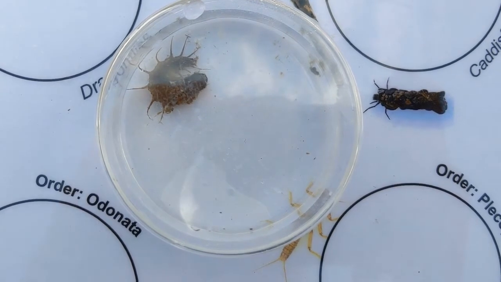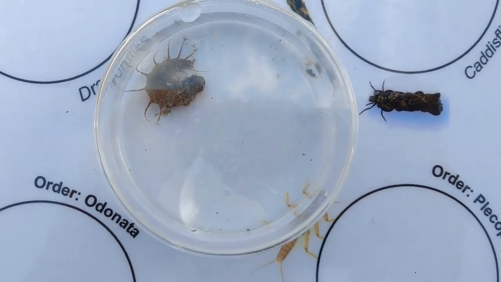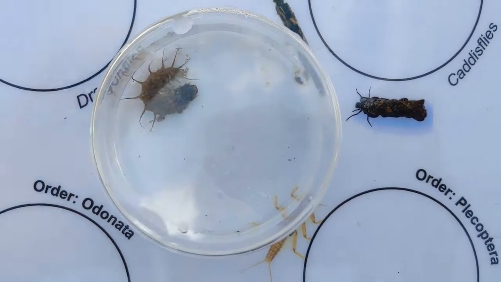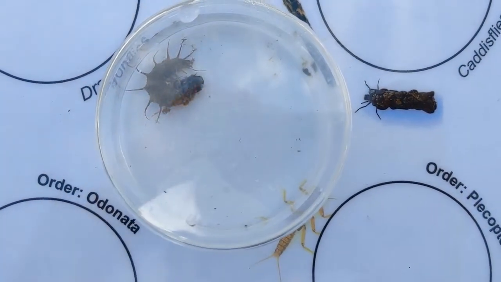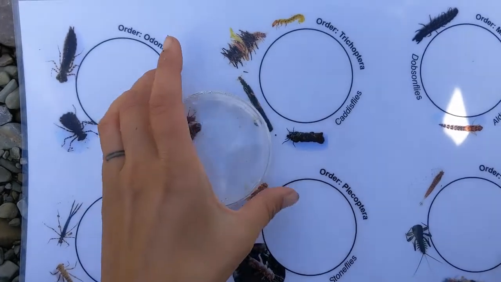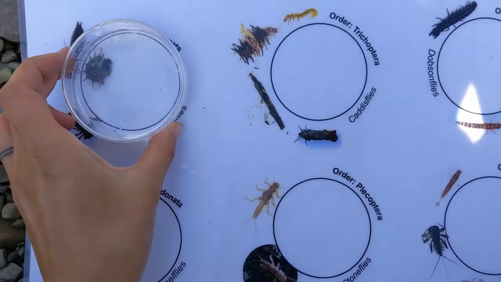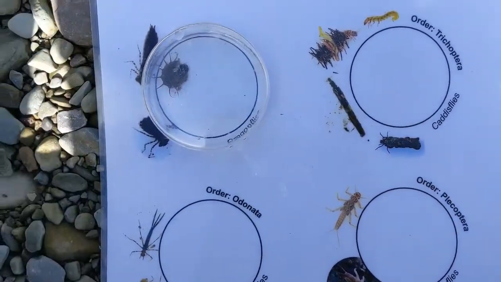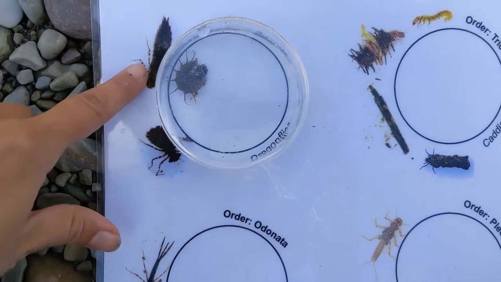So here you see one of the creatures we found in a slow-moving area of the stream, and we're going to use our chart here to see if we can identify it. So to do that, what we'll do is we'll put our collecting container in the middle of each circle and see if it resembles the creatures on the outside.